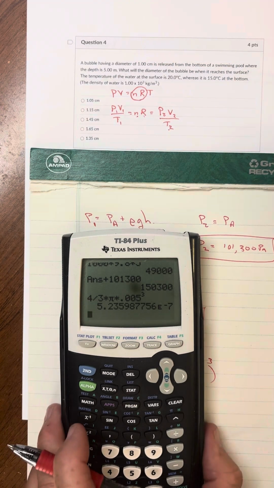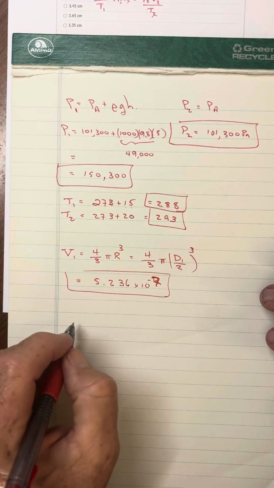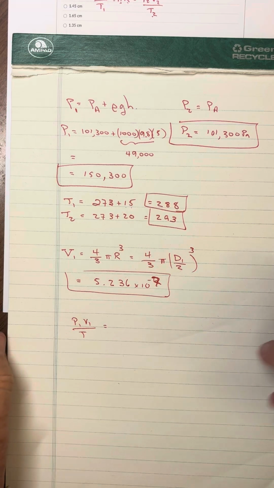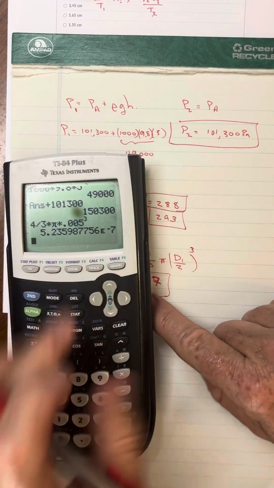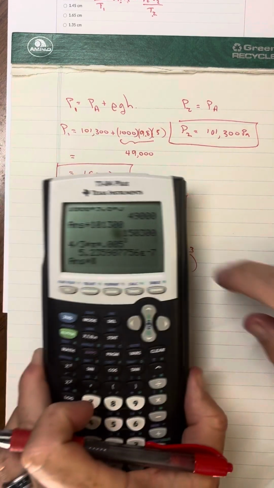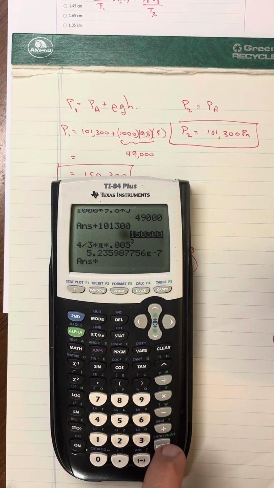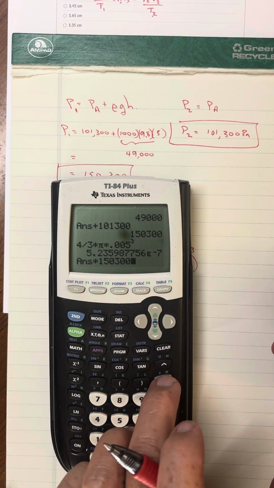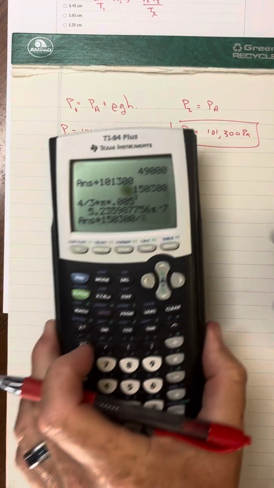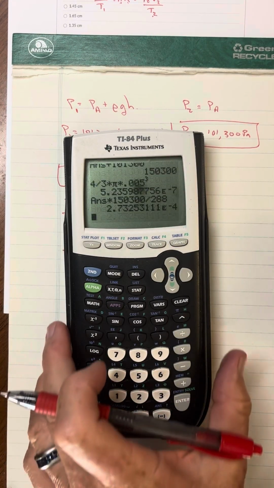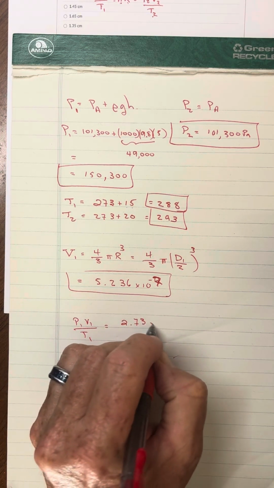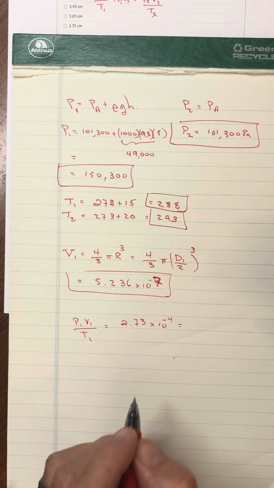Okay, so putting all this together as P1 V1 over T1. I already have the V1 in my calculator, so let's go times pressure number 1, which is this one up there, so I'll just copy and paste that, and then divide by temperature number 1, which is 288. So all of this is 2.73 times 10 to the negative 4.